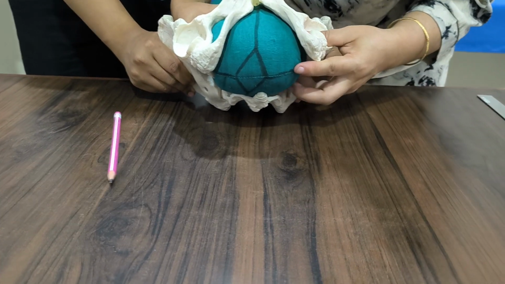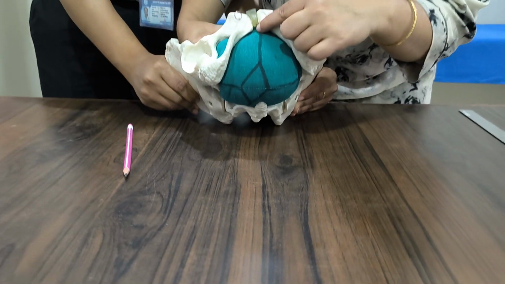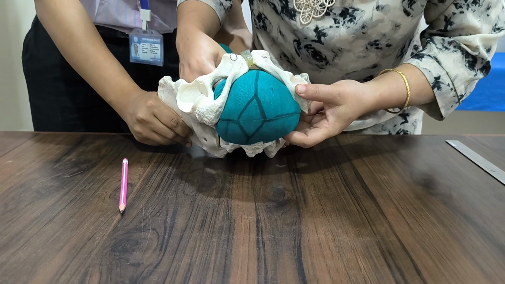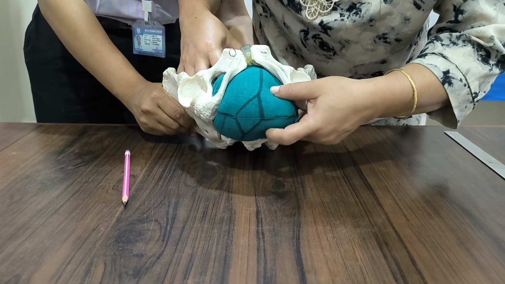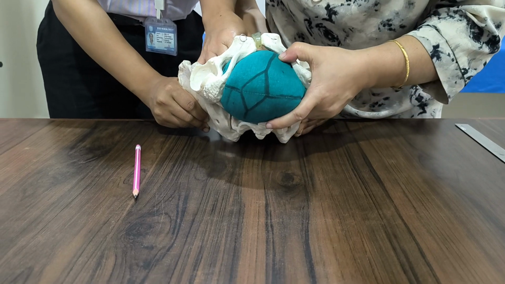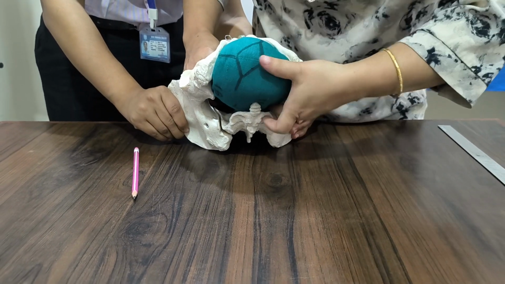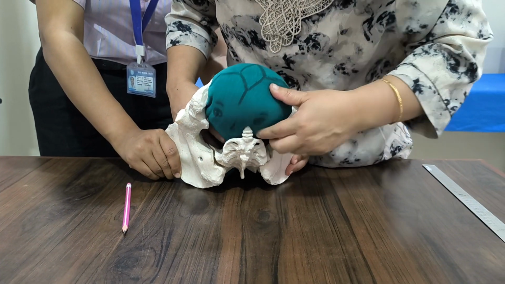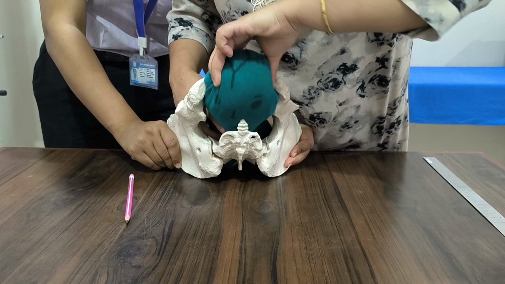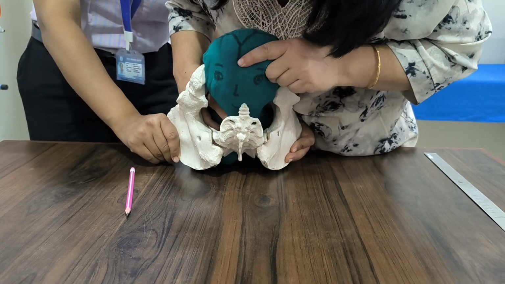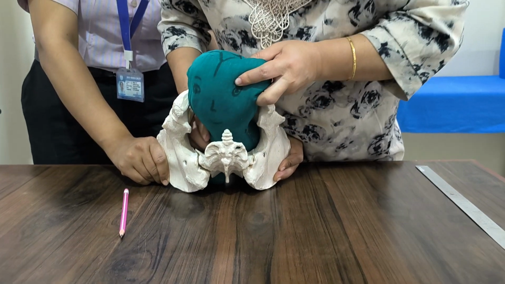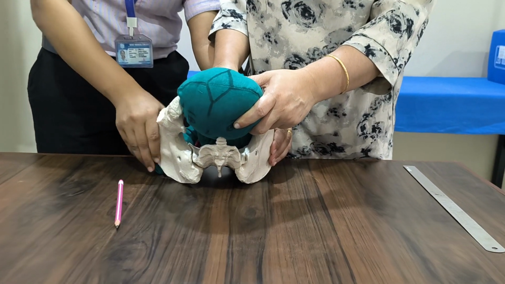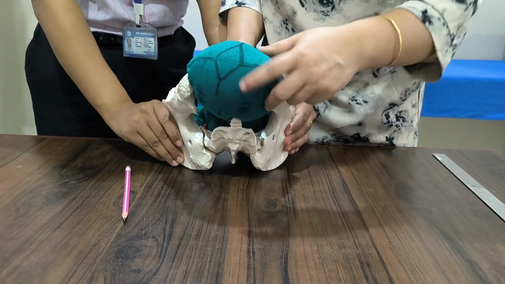After crowning, there is extension of the head, where the suboccipito-frontal diameter extends the fetal head at the pelvic outlet, and the fetal vertex, and then the brow and the face are delivered, and the chin touches the pelvic floor muscles.